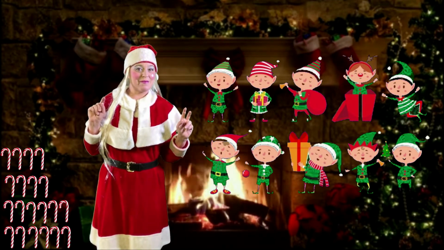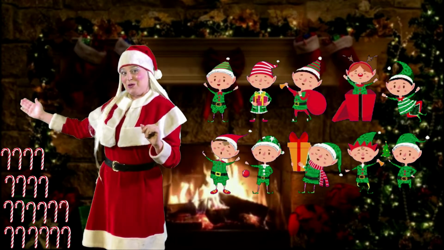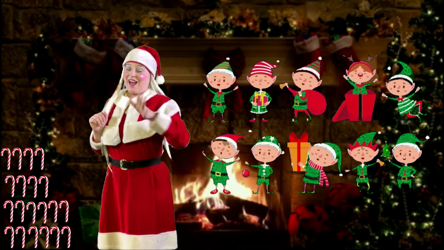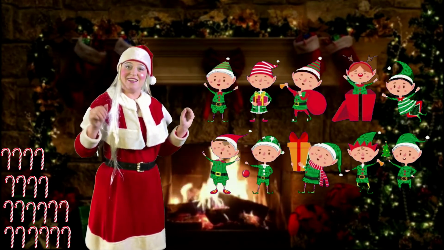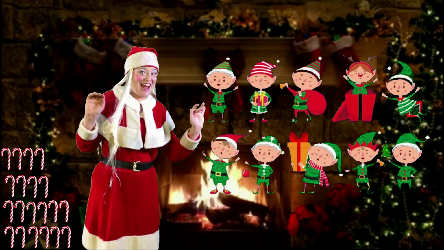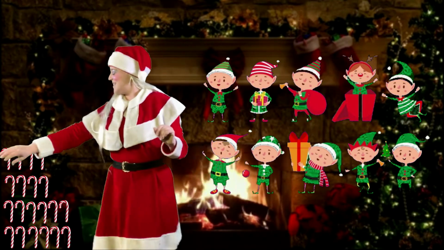Remember, you start with the 20 sweets and you're dividing them between the 10 elves. Have you worked it out? Let's see if you're right.